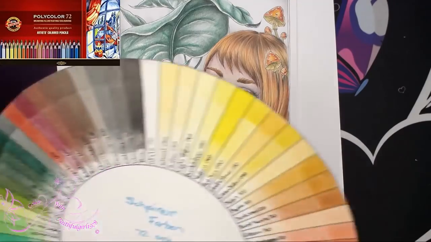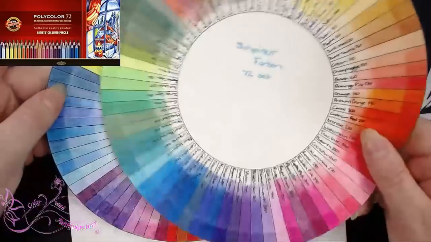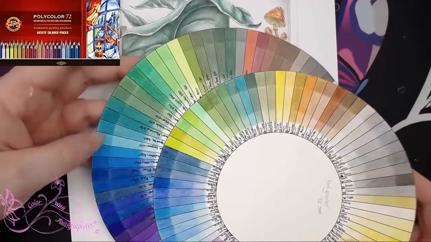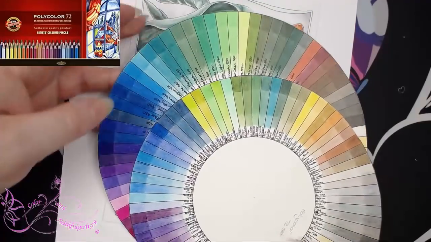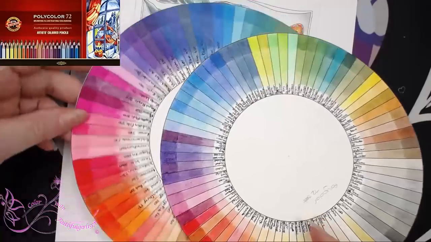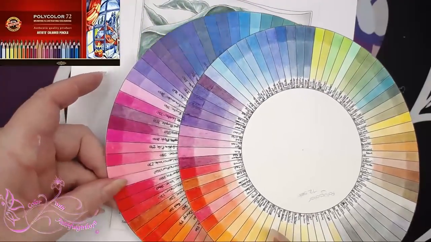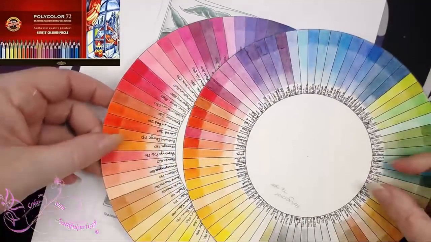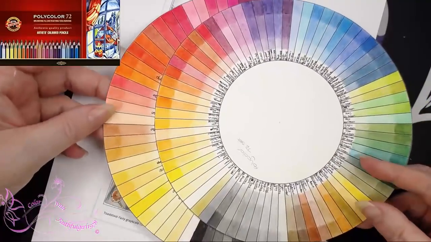Just before I grab the next colour green, let's have a look at these. So this is Schipper Farben, and this is the Polycolor on top. So the colours are very similar. Sorry, the Schipper Farben one is bigger.